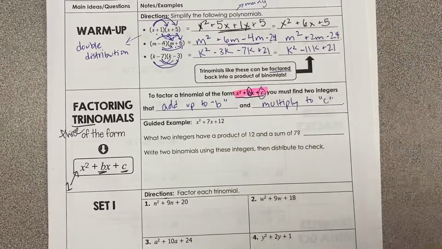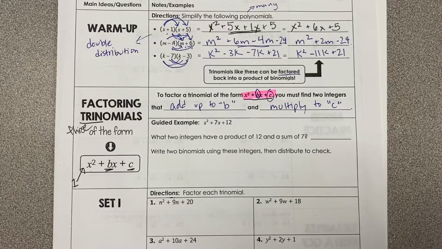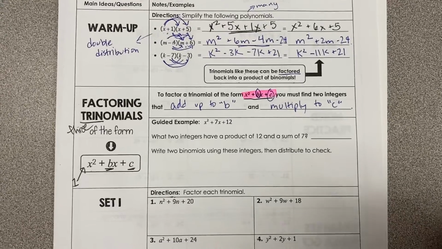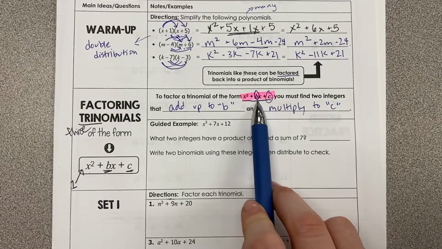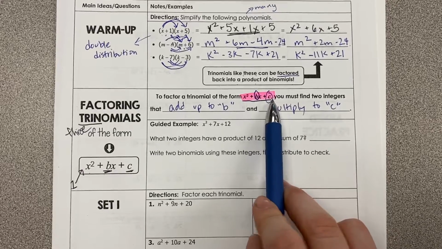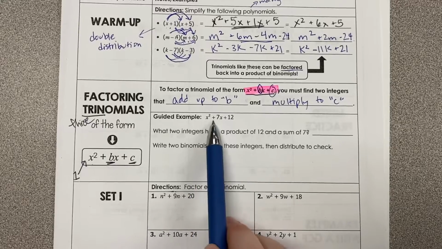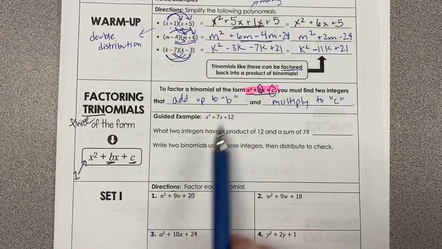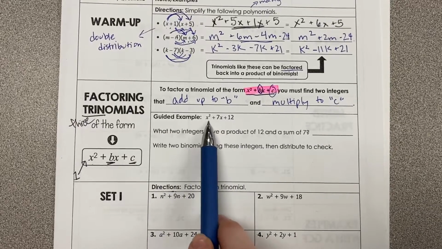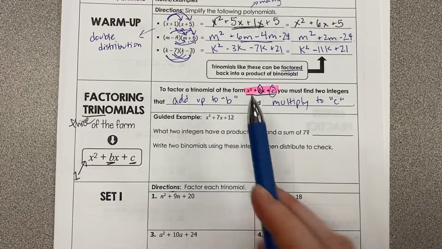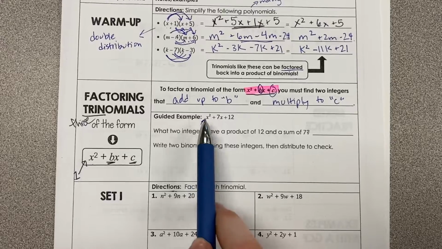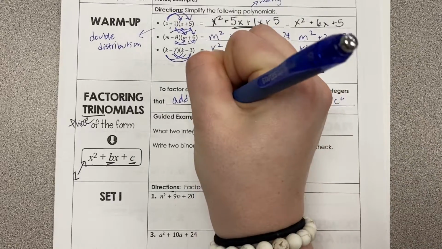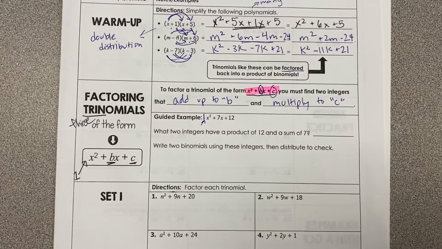So we're gonna do a little bit of a puzzle today. If you want a multiplication table, that might be helpful because I'm looking for two numbers that add up to b and multiply to c. So if I look at this example, x squared plus 7x plus 12, this is in this form, right? I have x squared plus bx plus c, and there is no number in front of x squared. Invisible math tells me that this is a 1x squared. That's what we're looking at today.